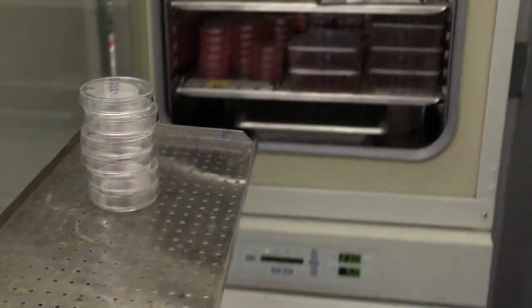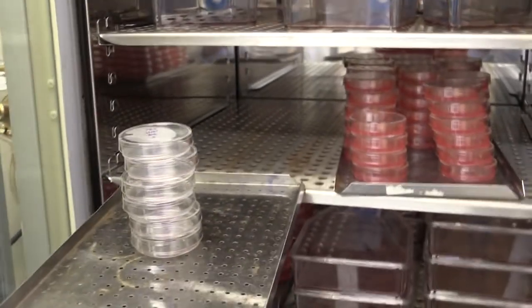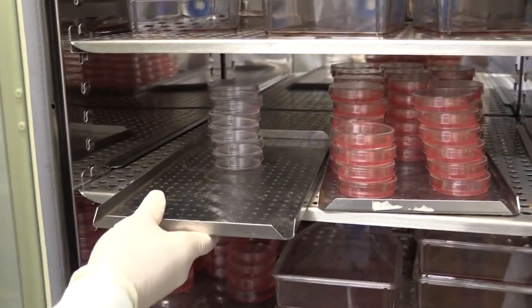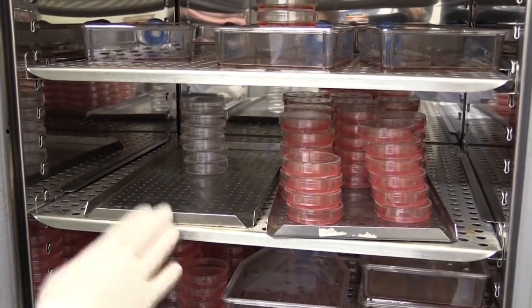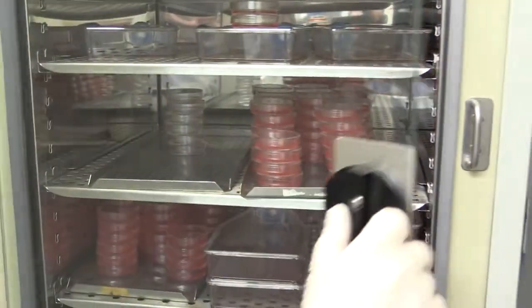We let the virus absorb to the cells at 37 degrees Celsius for 60 minutes, and during this time the virus particles are binding receptors on the cell surface. While this is happening, we prepare the overlay medium.